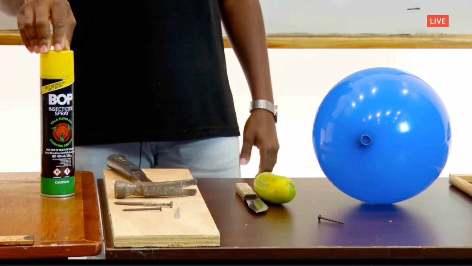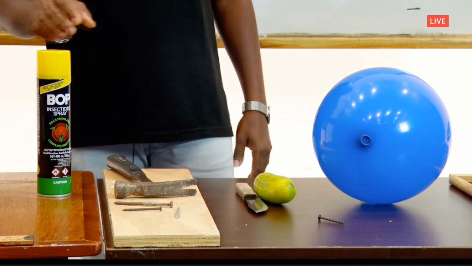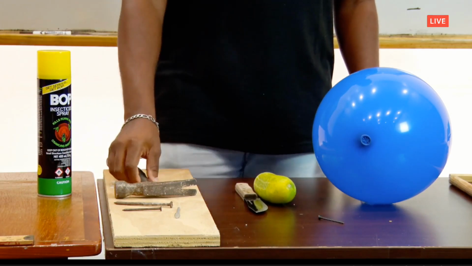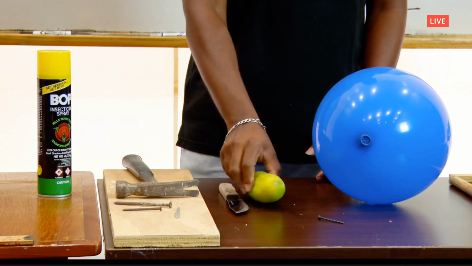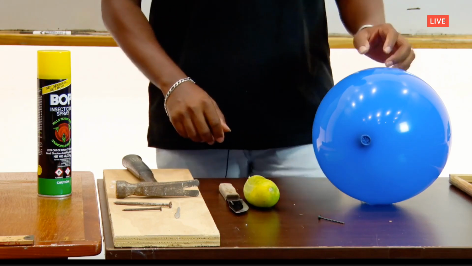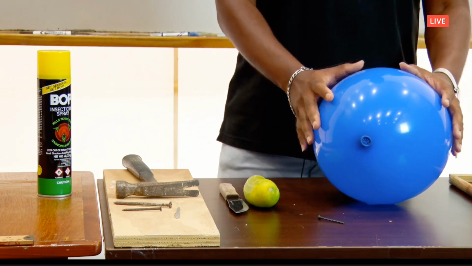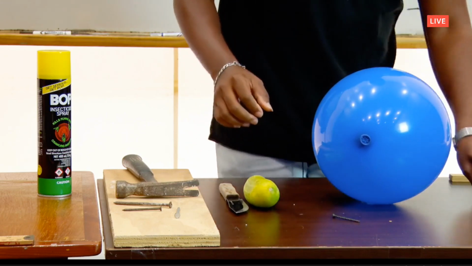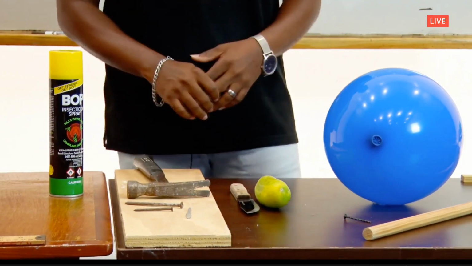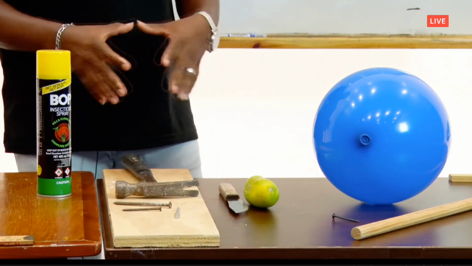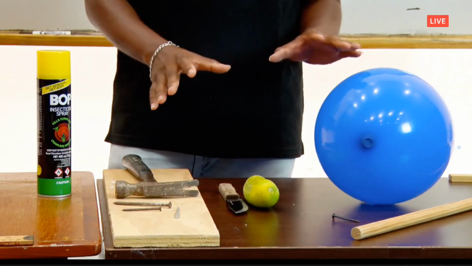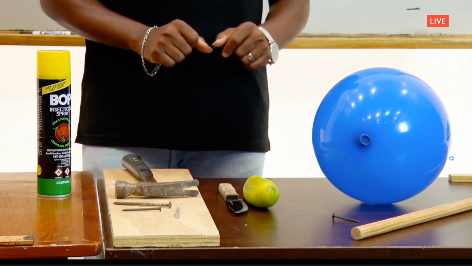On the table, what we have here is a can of bop. We have a hammer and some nails. We also have a knife and a cucumber, and a balloon with a screw and also a stick. These are items that you can find around your household. Now, the question to you is, what do all of these have in common? How can we apply science to each of these items that we can find in our household?